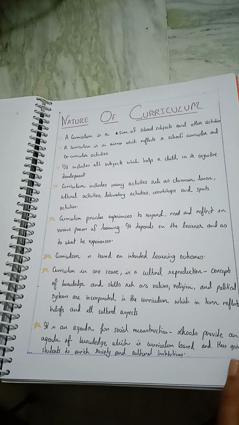Then comes the nature of curriculum. This is a normal part, up to the higher secondary level. From here, for the nature of curriculum, you have to write it from the internet or from the prescribed book. Accordingly, whatever is prescribed or preferred, you can write it from here. So as you can see, I have written that.